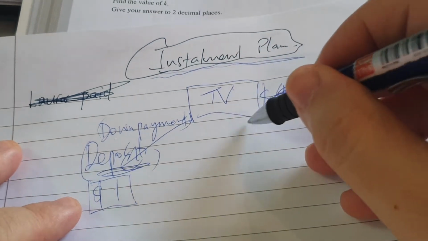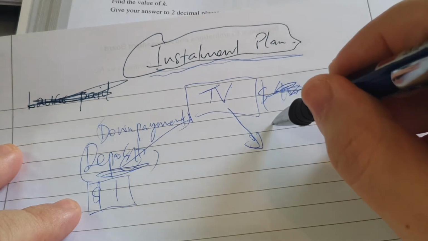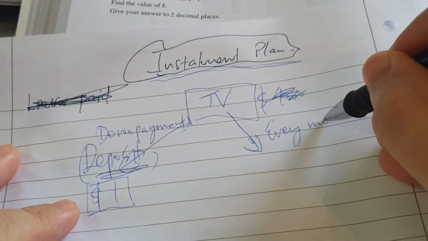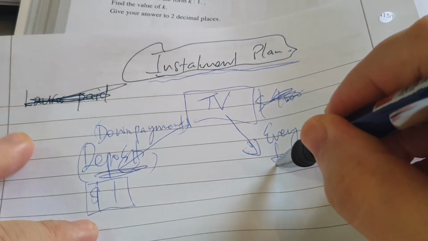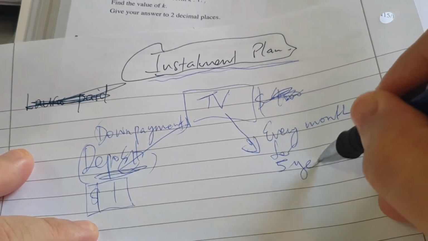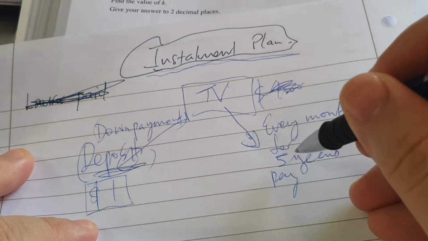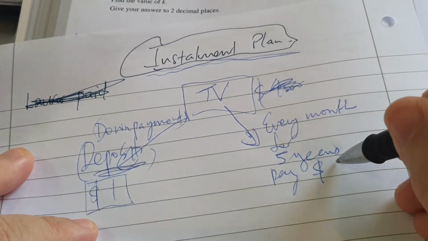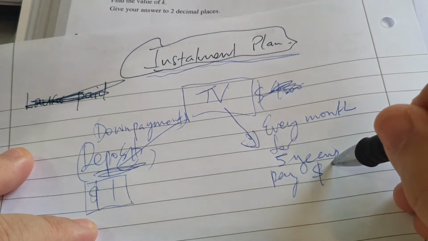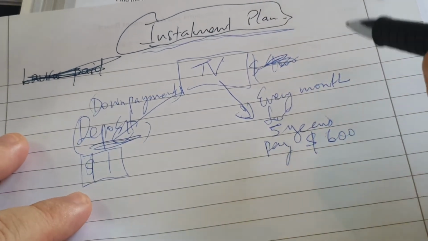Wow, very happy. But every month, for let's say 3 years, or 5 years or whatever, I don't know. For 5 years, right? You pay how much? Let's say 600, for example, anyhow.